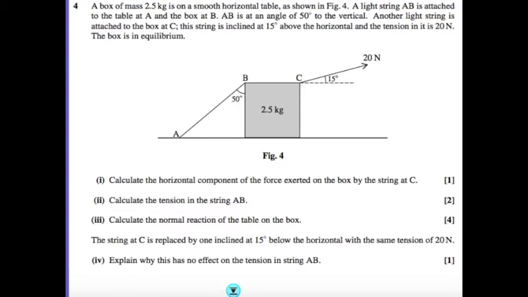So moving on to question 4. So we've got a box of mass 2.5 kilograms on a smooth horizontal table as shown in figure 4. A light string AB is attached to the table at A and the box at B, at an angle of 50 degrees. We've got another string which is attached to the box at C. This string is inclined at 15 degrees above the horizontal and the tension in it is 20 newtons. The box is in equilibrium. Okay, so we know all the forces on this box are balancing out, which is nice.